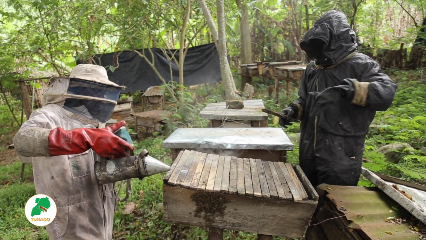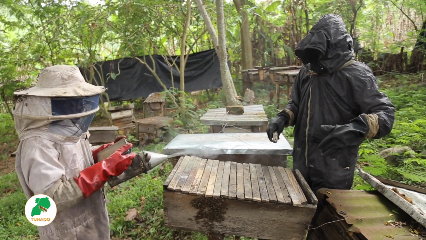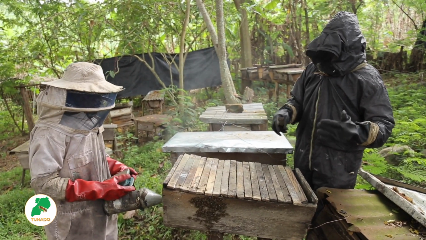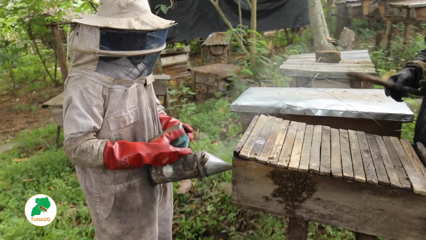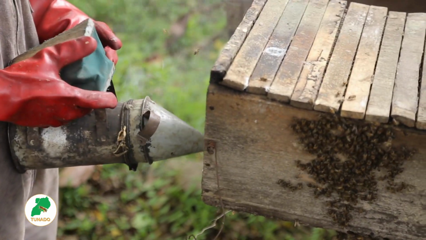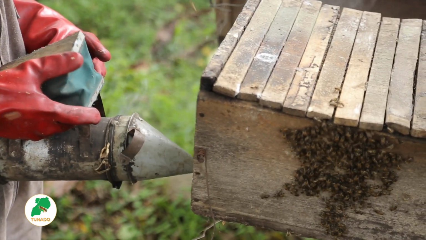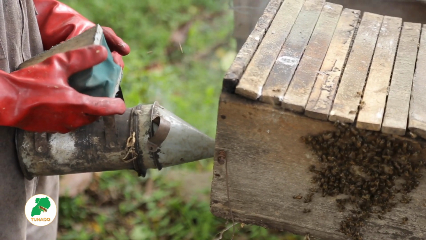So the bees will enter to get a new place. But when they enter, for them to settle, they find there are pests inside. The hive is so dirty. The hive is so irritating.